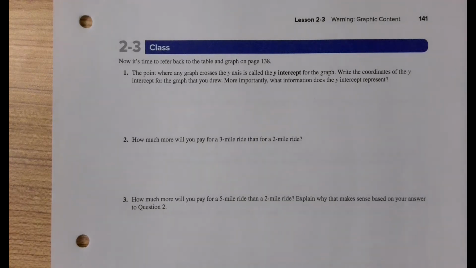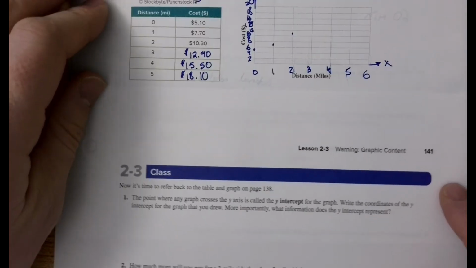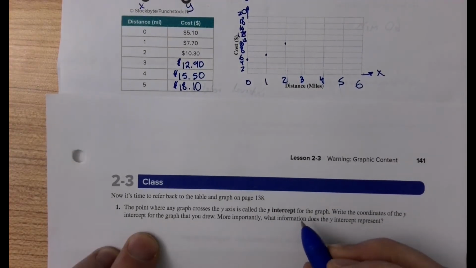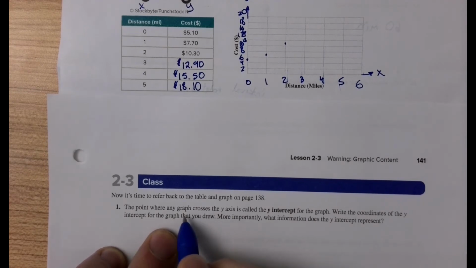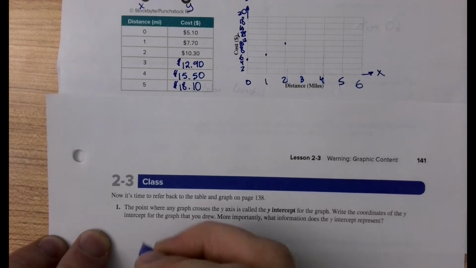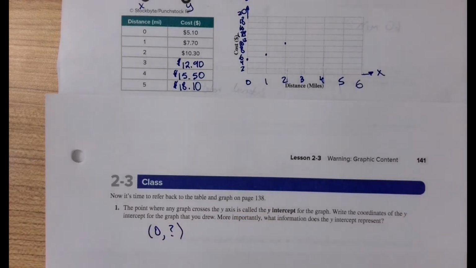So now we're going to refer back to that tab data on page 138. And our goal now is to write an equation to represent these data. So the first thing we're going to introduce is what's called the y-intercept. And this is the point where the graph crosses the y-axis, meaning a y-intercept has the coordinate 0 for x and then some sort of number for y. It could be 0, it could be anything.